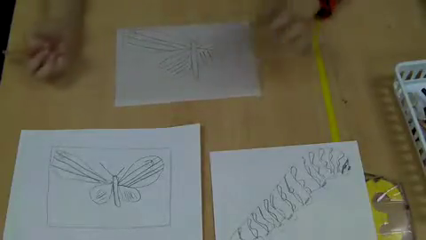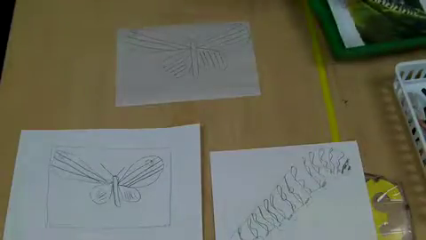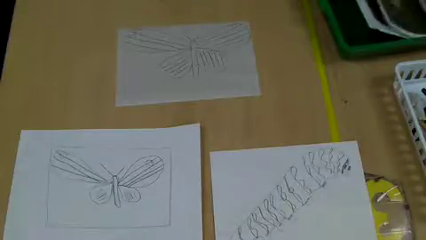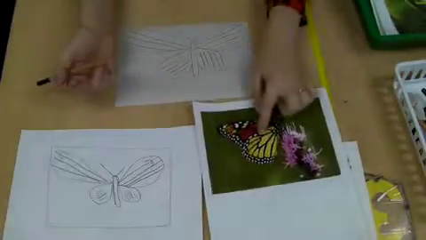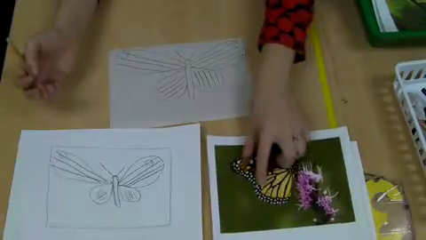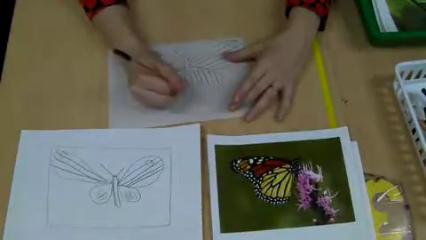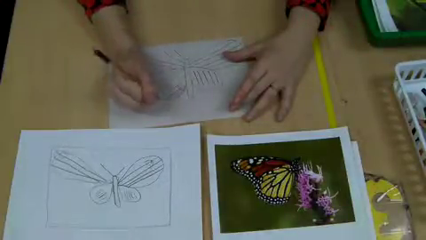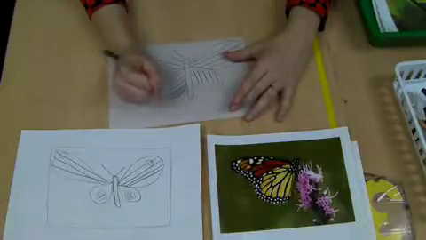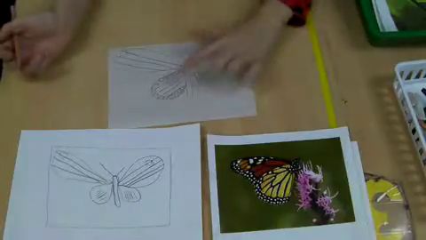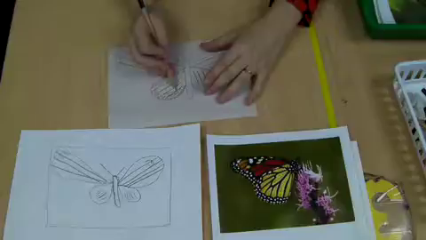So if I finish drawing this, I could even look back in my packet. I'm not sure if this packet has the butterfly, but here's another one of a butterfly. And I could even look and see if there were any more details I could add to my drawing. So I noticed this butterfly has all these circles around the edges. Make sure to add a lot of the lines showing your details, so when we do the next part, you'll see it'll help your print really look good. So I could add the circles, I could add more details about how these shapes look.